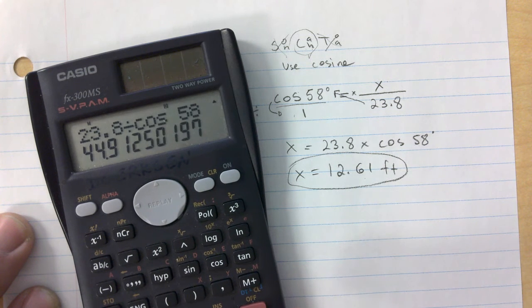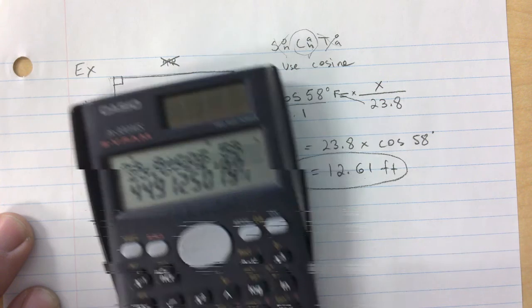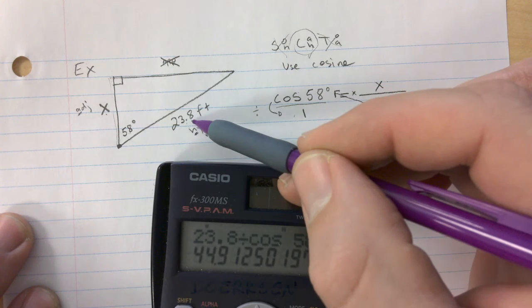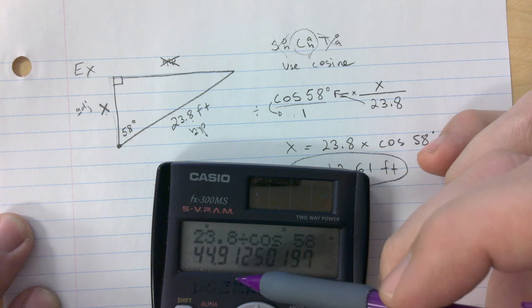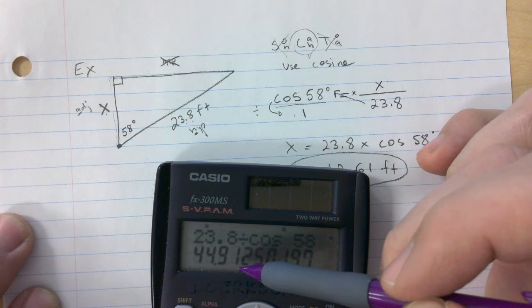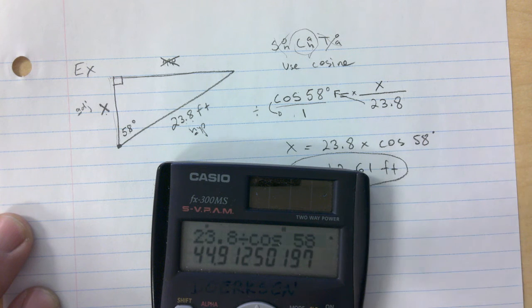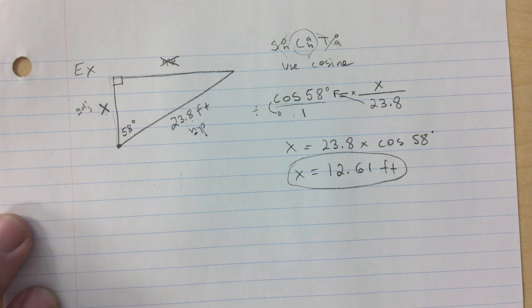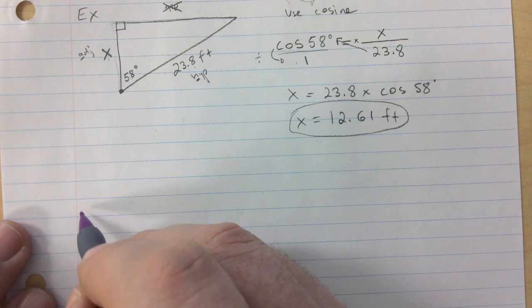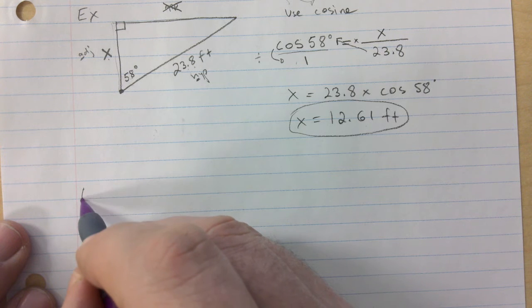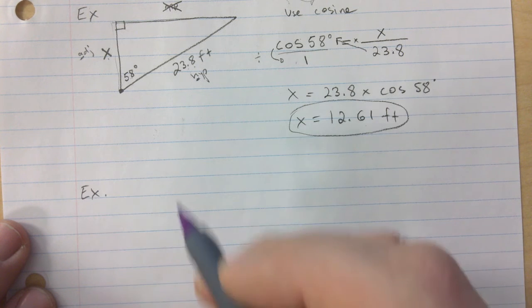You got 44.91. Does that make sense? Your hypotenuse is the longest side, but all of a sudden you're calculating and you get 44.91. That does not make sense, right? So you should always check: wait a minute, am I doing this right? Does this make sense? So those are mistakes that are happening quite frequently. Okay, next, one more.